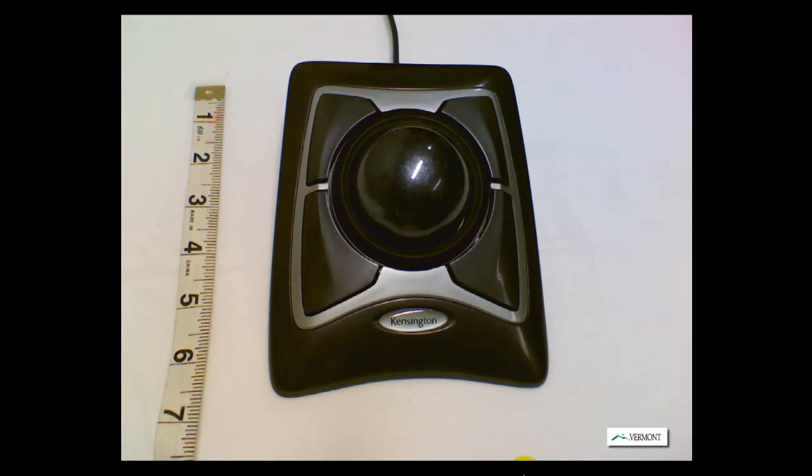This is a commercially available trackball that can be used as a mouse alternative for accessing a computer. For this demonstration, we are going to be using a trackball by Kensington. It is known as the Expert Mouse.